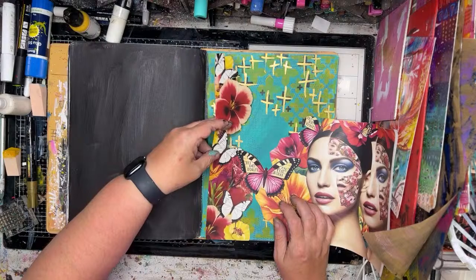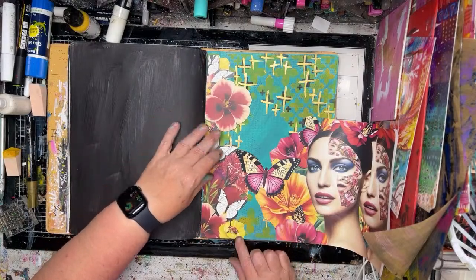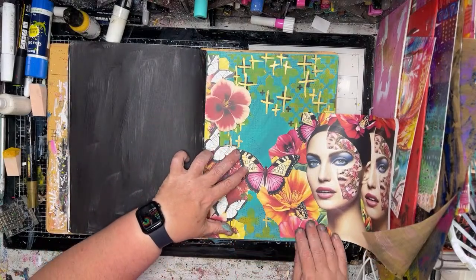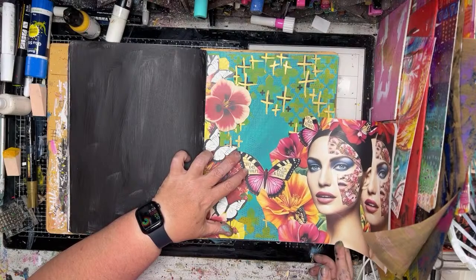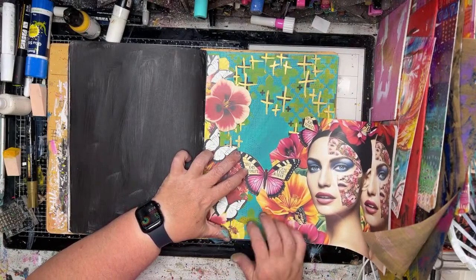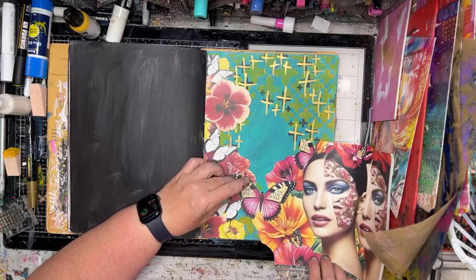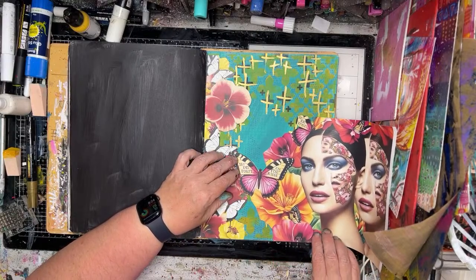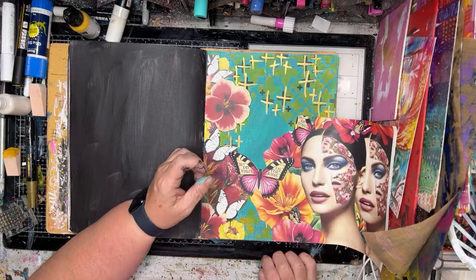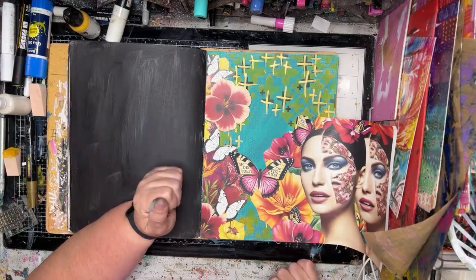And then I might do something like that. So this might be a bit of a gap down here that I can put something in. I might even take that down further, and then I'll probably put something there. We shall see.